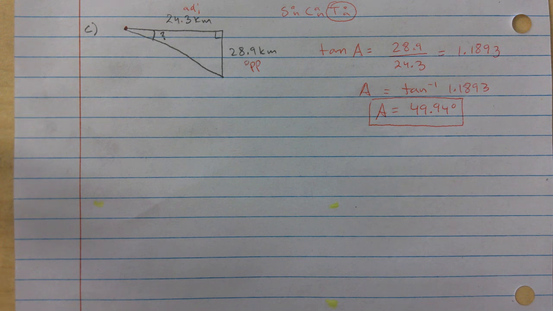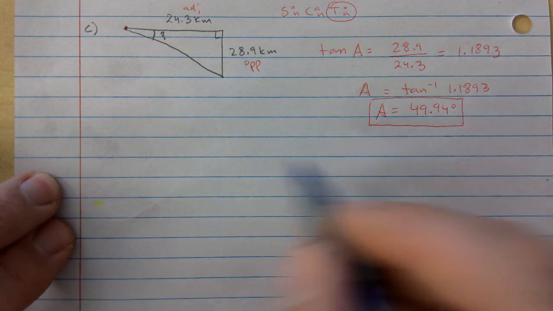Okay, so we've done a sine, cos, and tan, always taking the inverse at the end. How do you know which one to use? Just like before, you label, and it's the two sides that are involved that narrow it down. Okay, next here.